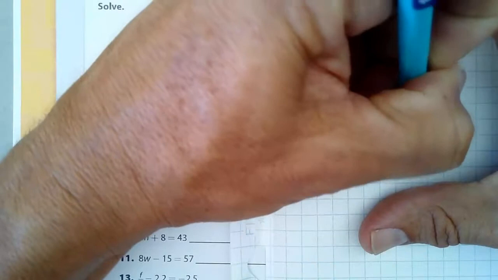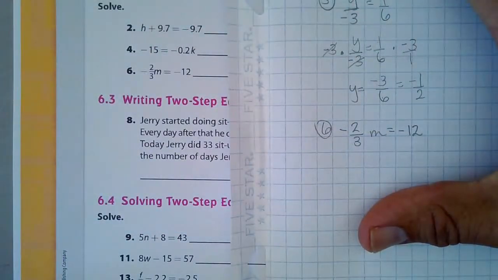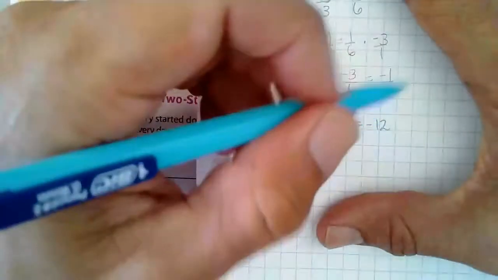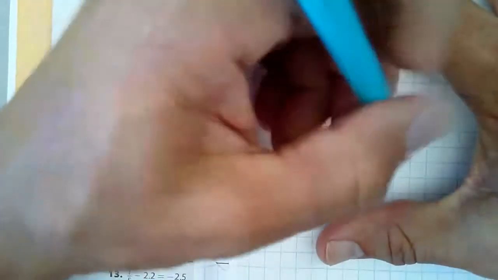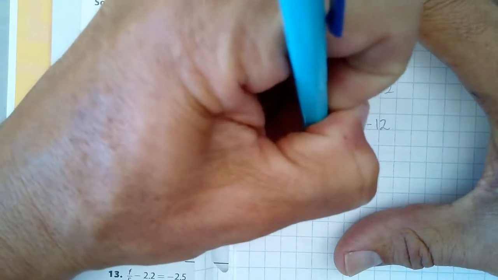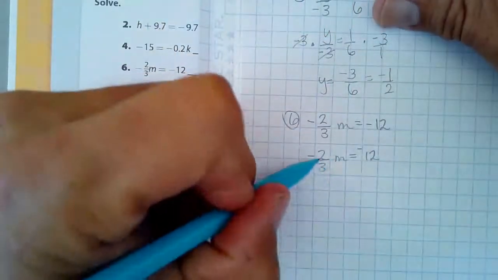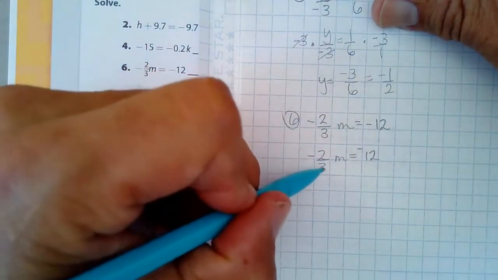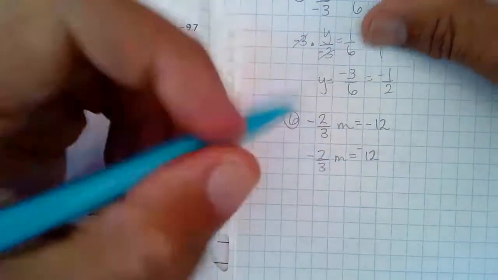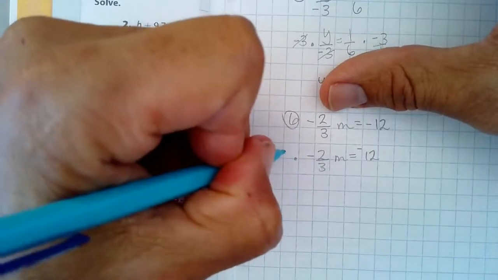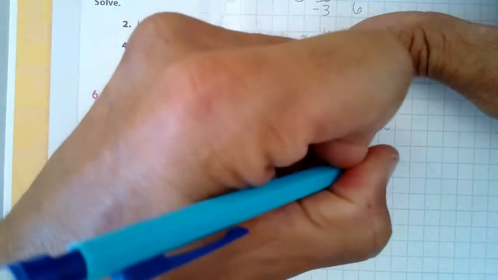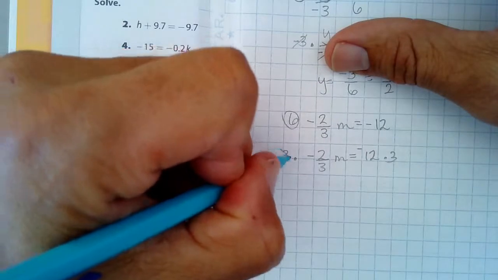I think what I'm going to do is write this over here. Negative 2/3 times m equals negative 12. Since I have this division by 3, I'm going to multiply both sides by 3, and these would then cancel. That's the whole purpose of this.